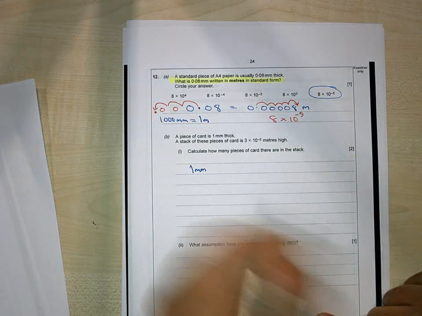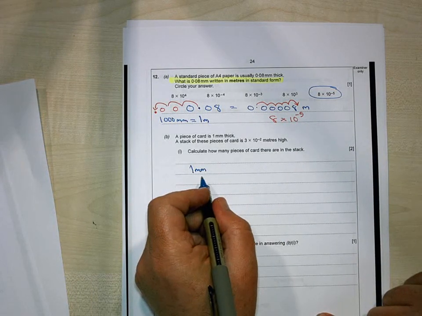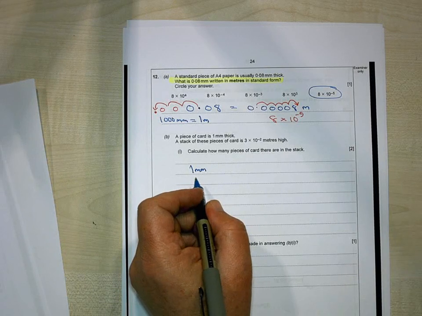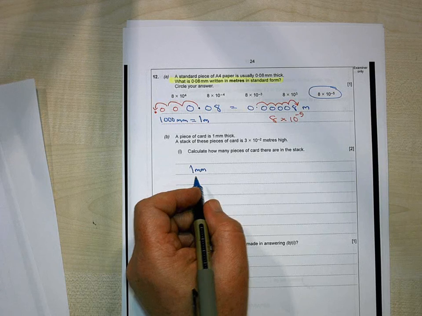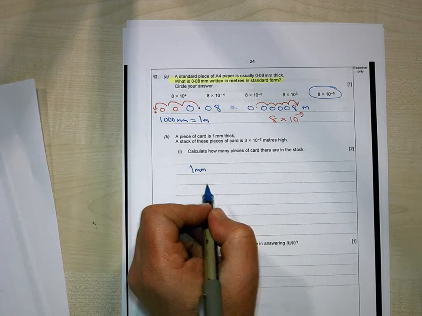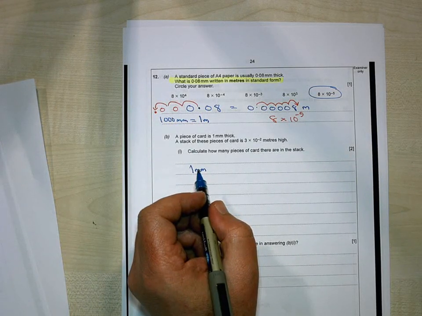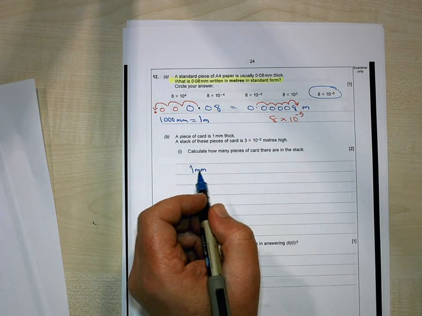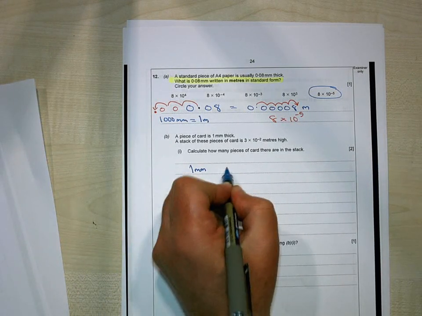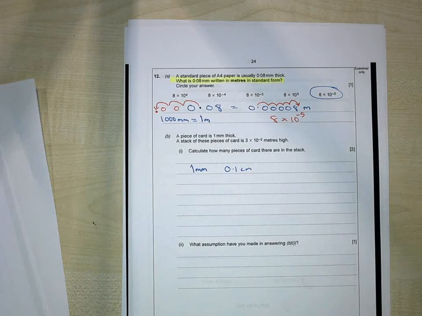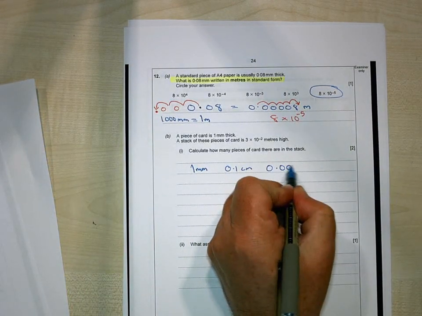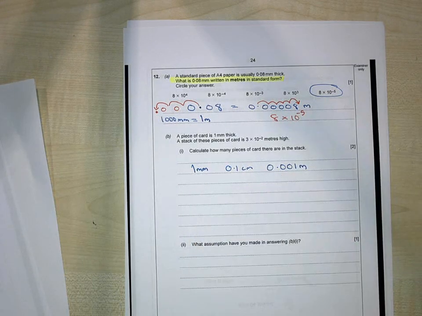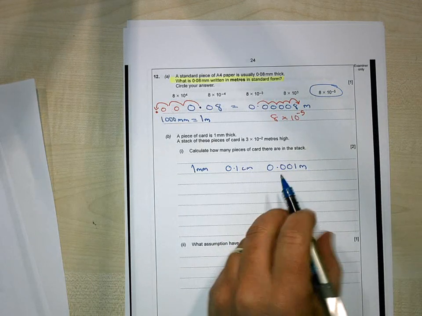Part B. A piece of card is 1 millimeter thick. A stack of these pieces is 3 times 10 to the minus 2 meters high. How many pieces of card are there in the stack? So 1 millimeter, there's 1,000 millimeters, sorry, what am I doing here? I'm taking that into meters.